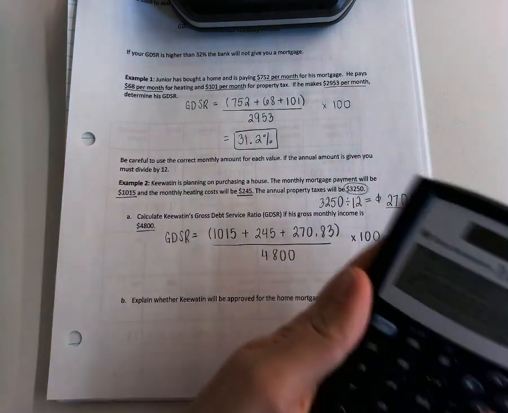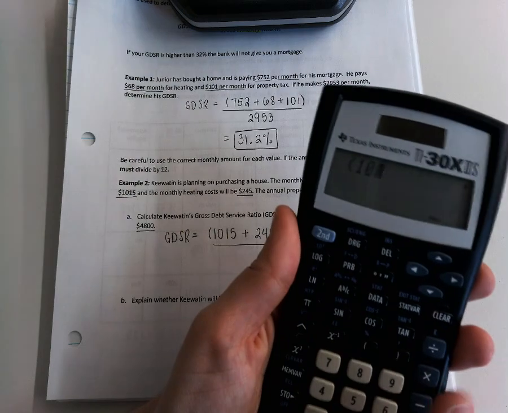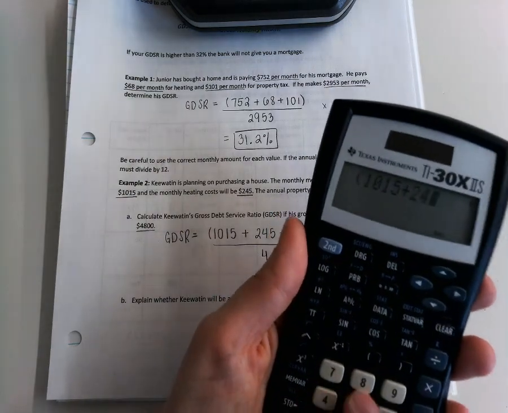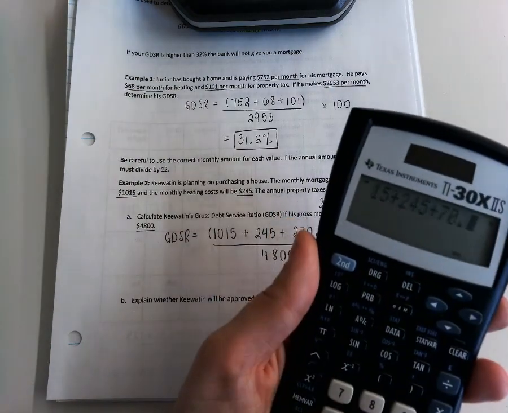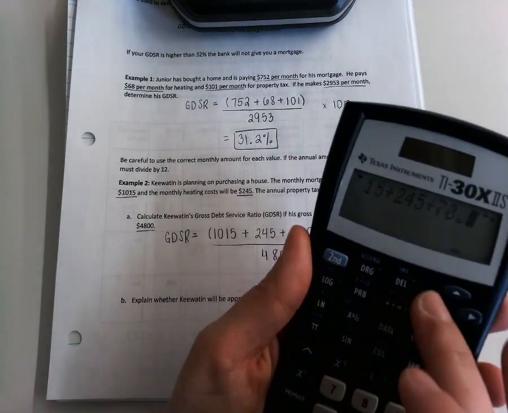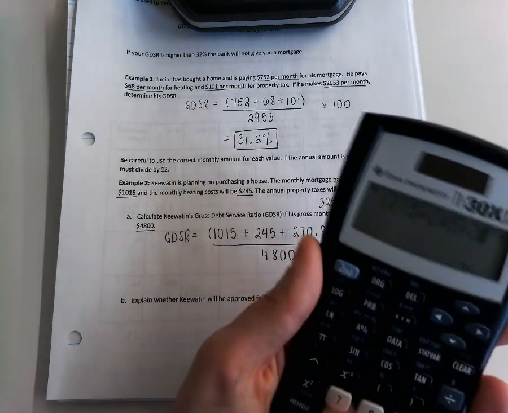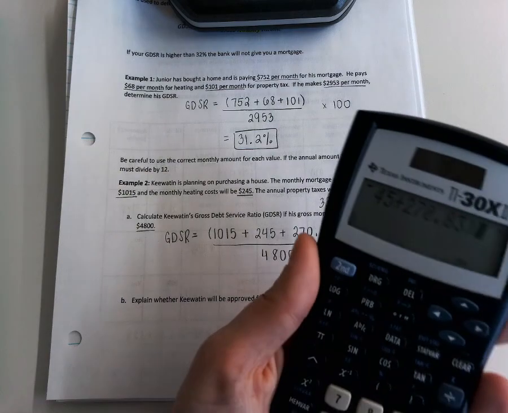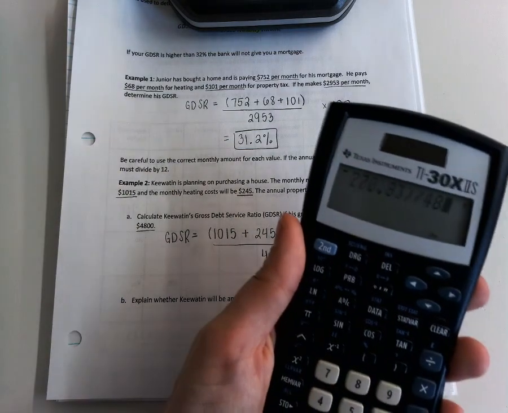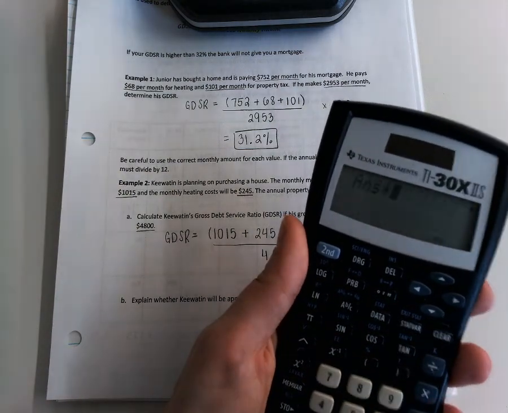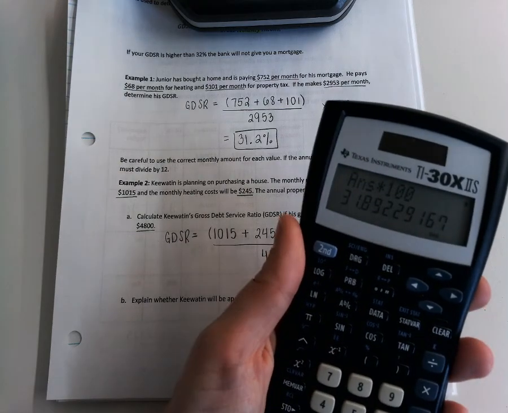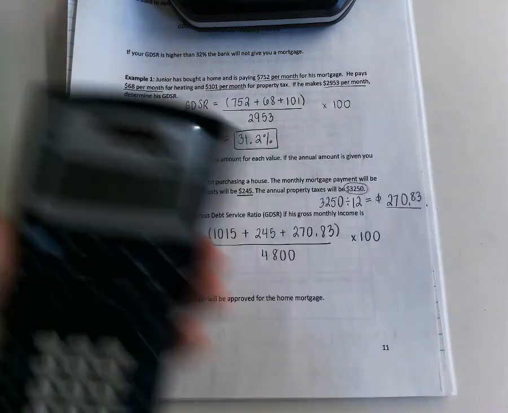So in your calculator, again, make sure you put these in brackets. So all of those, oops, I missed a 2, 270 and 83 cents, and then divided by his income, and times 100. So 31.9%.